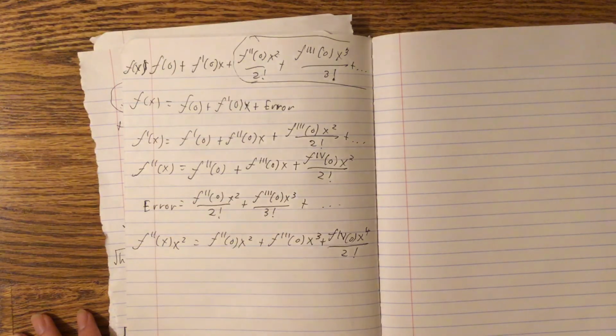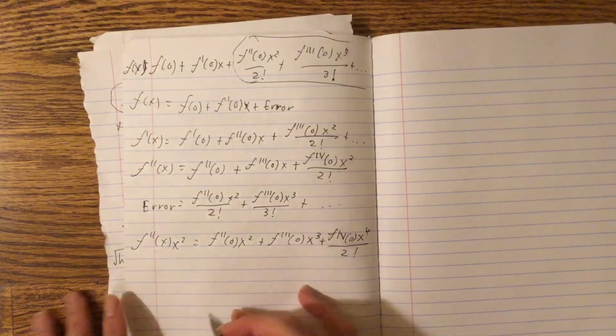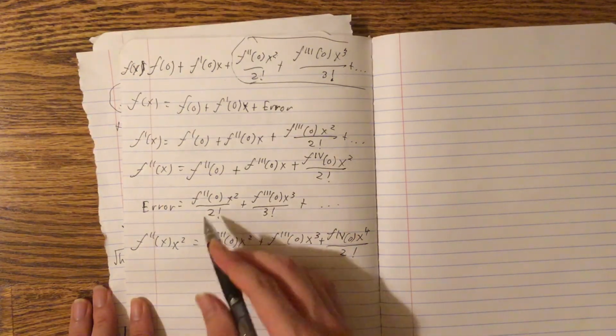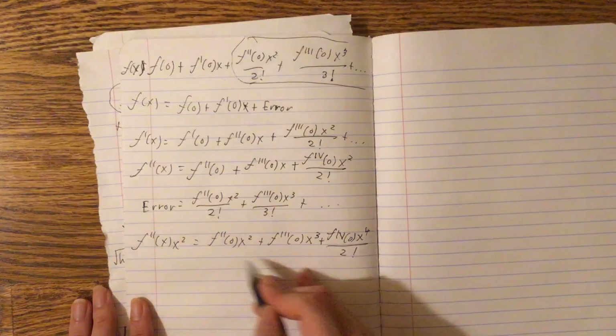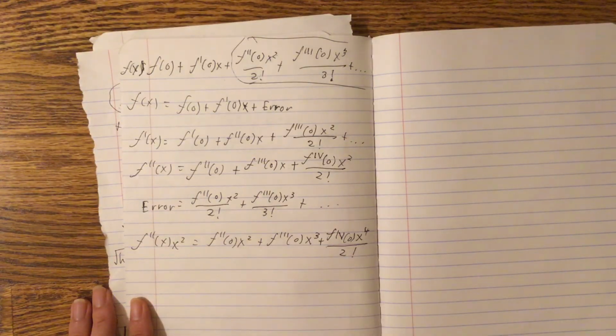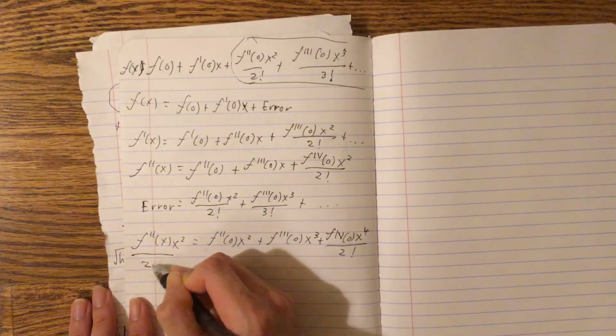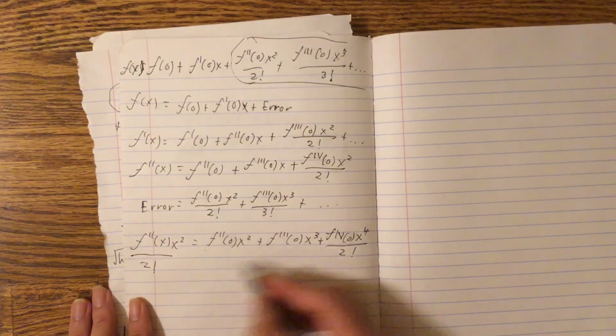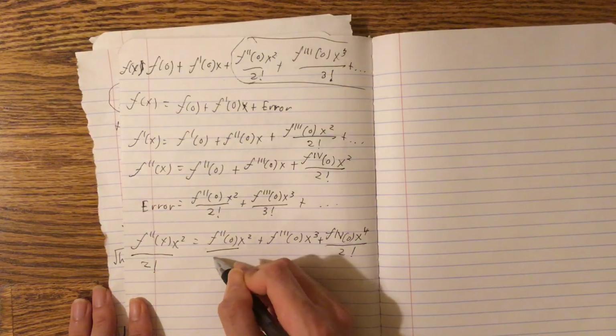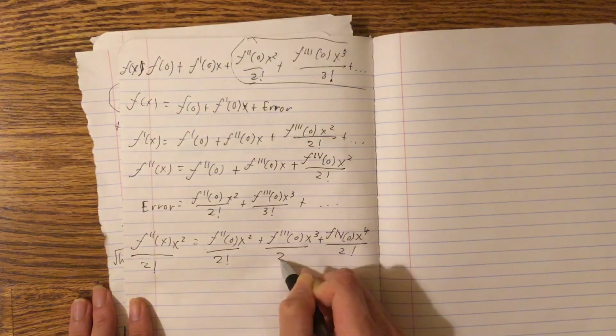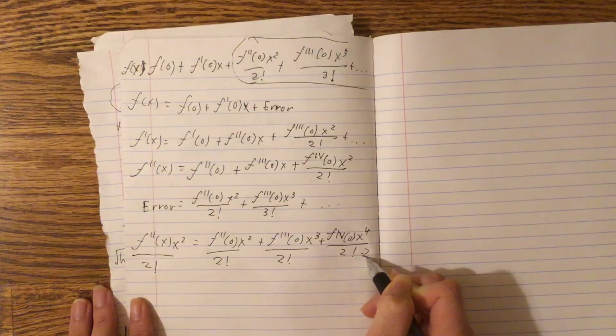Furthermore, I want to divide this entire equation by 2 factorial. So we're going to divide this by 2 factorial, and everything else will become divided by 2 factorial, so 2 factorial times 2 factorial.